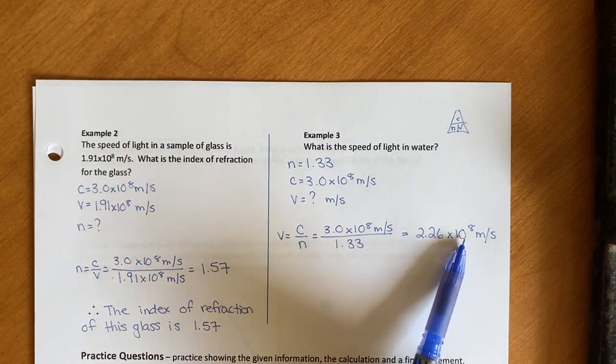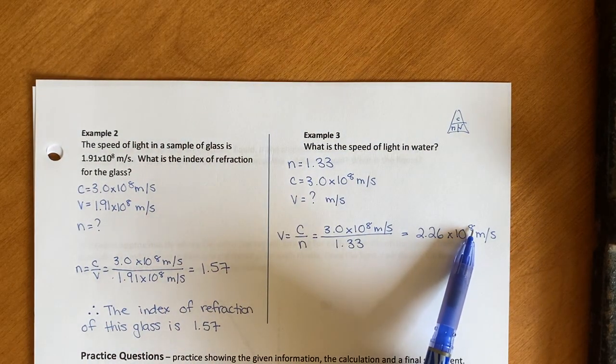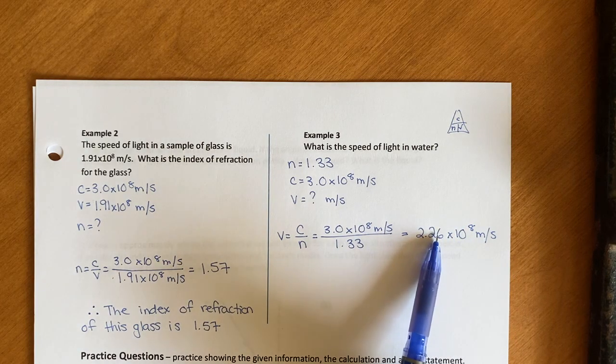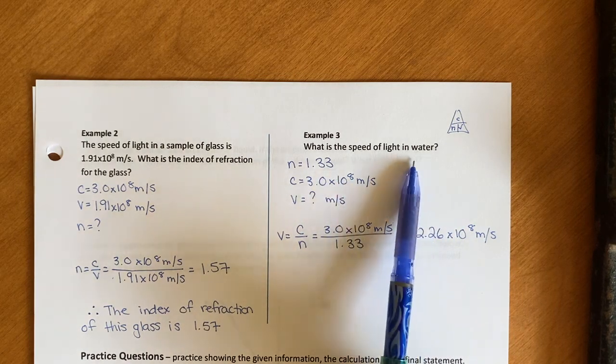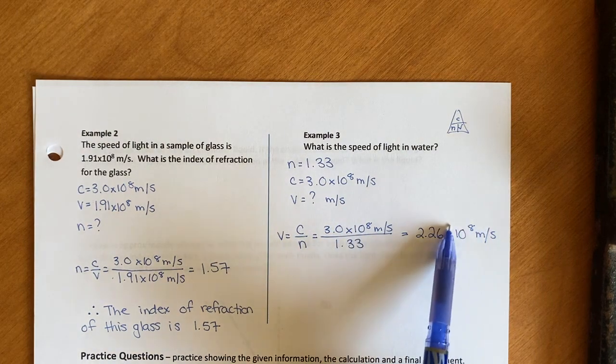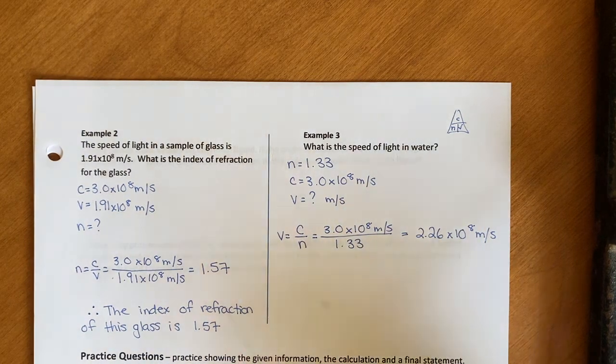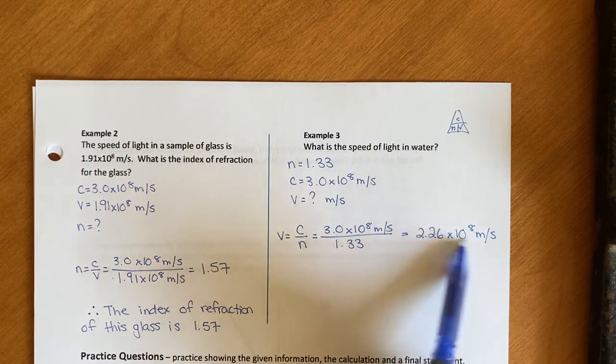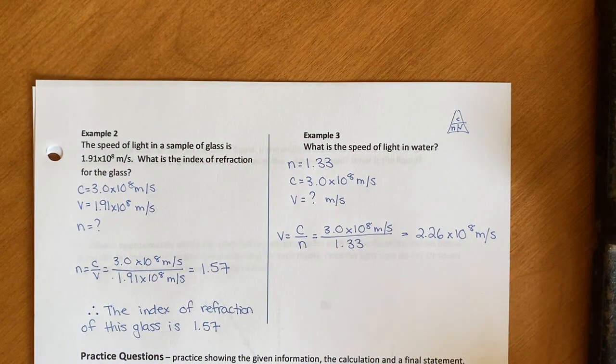Now, you'll notice that here I'm getting times 10 to the power of 8. That's what most will be. Most speeds of light aren't going to be as big as 3, but they're still going to be on the same magnitude or close to it. You're not going to get a number like 5. That will not happen. It has to be on the same order because light is traveling extremely fast. It's not like it's only going to be going 5 meters per second.